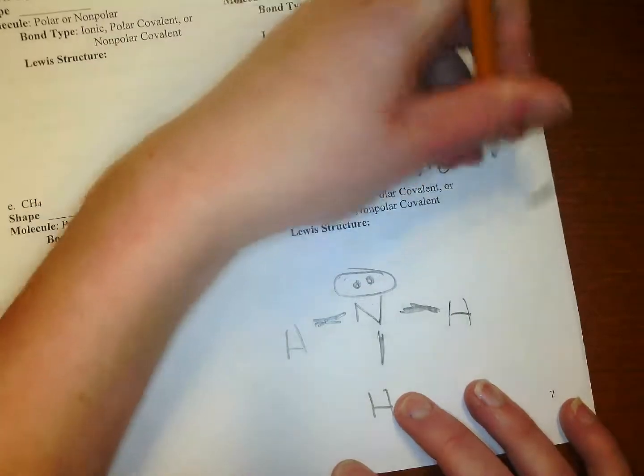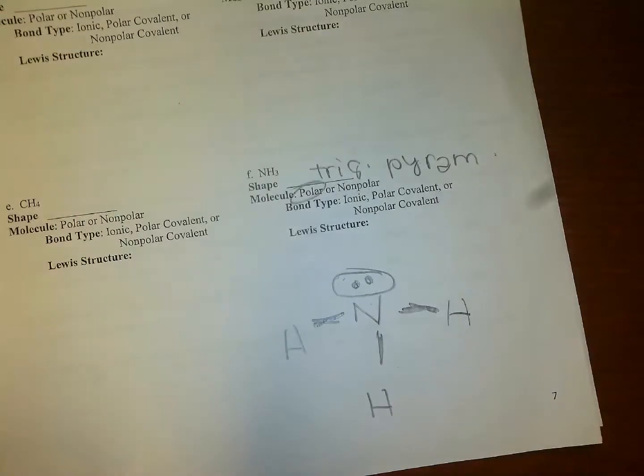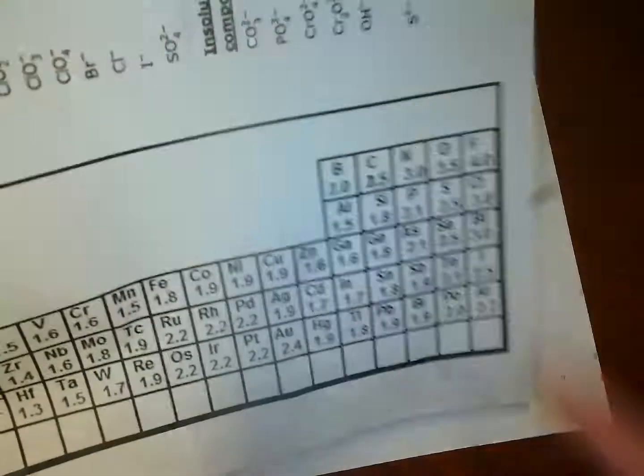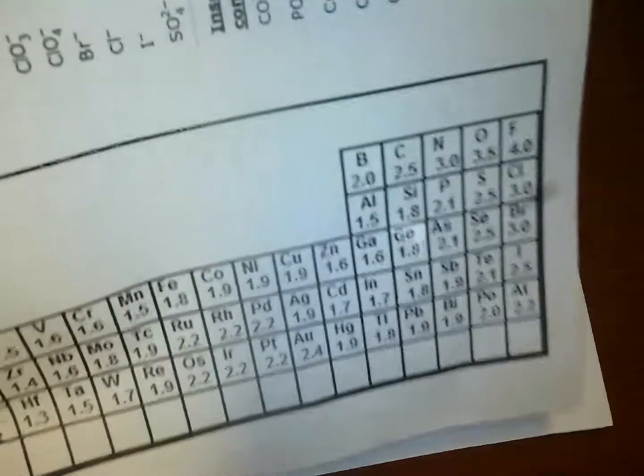Okay. Now, if we are trying to figure out our bond type, that's where we're going to use our electronegativity chart. And we'll give you these values, but you're just going to kind of see where they fall within the ranges. Okay. So I've got nitrogen, hydrogen. Nitrogen is 3, hydrogen is 2.1, and you want to subtract.